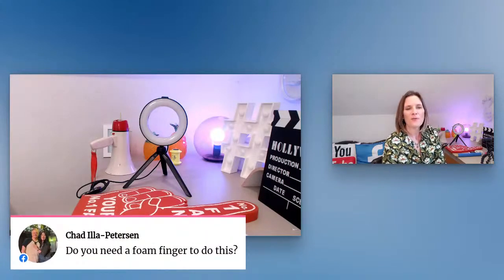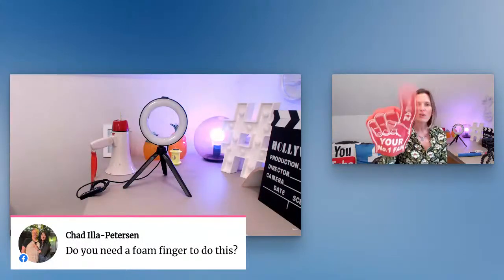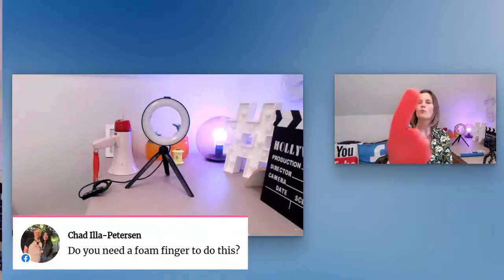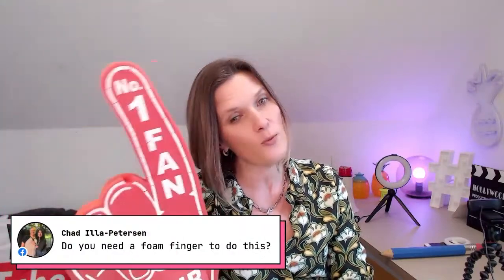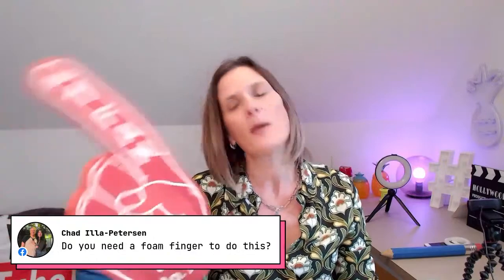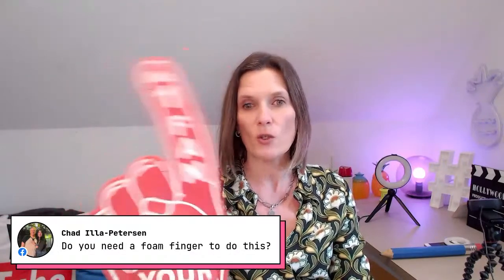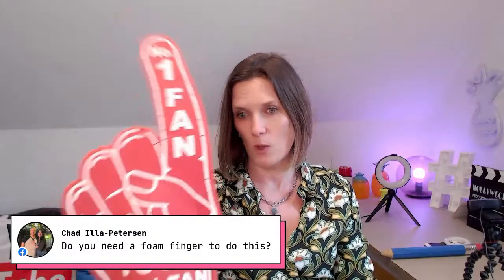Do you need a foam finger to do this? Of course you do, because you have to tell everybody online that they are your #1 fan. Chad is my #1 fan. So you do need a foam finger. I'm not 100% sure where you can get them from, because I think we probably won it somewhere, or we took it to a concert or something like that. So you do need to have a #1 fan finger.